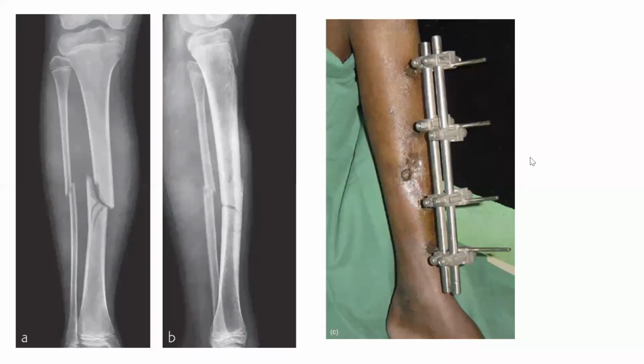Yeah, so there are two X-rays. The first one is an anteroposterior view of the right leg, and the B is the lateral view. So it's showing from the right side knee joint to the ankle joint. In the X-ray, I can see there are two fractures in the mid shaft of the tibia and the fibula. Both are oblique fractures and displaced partially.